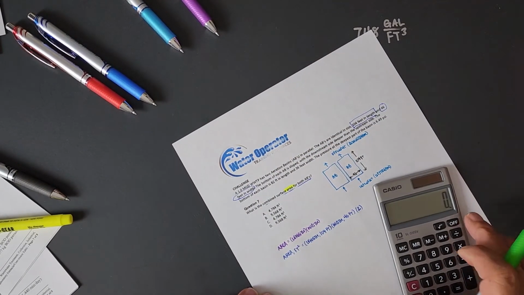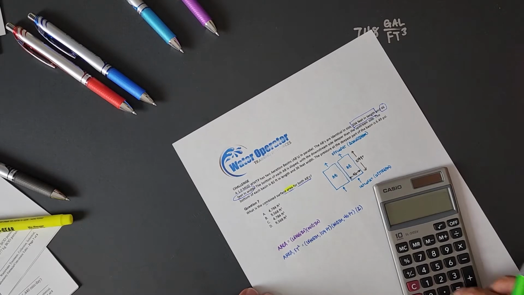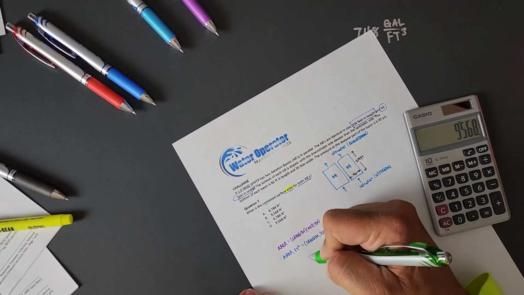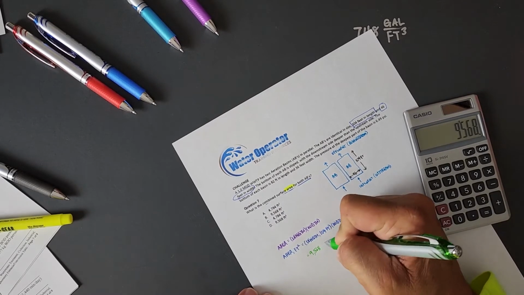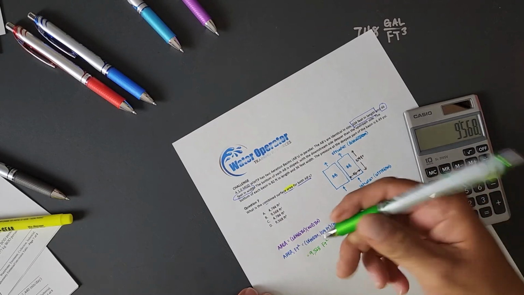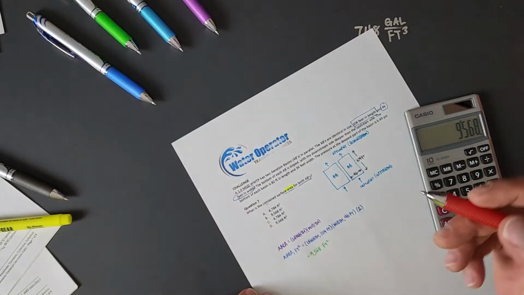Let's do the math. 104 times 46 times 2 gives us 9,568 square feet. How do I know it's square feet?